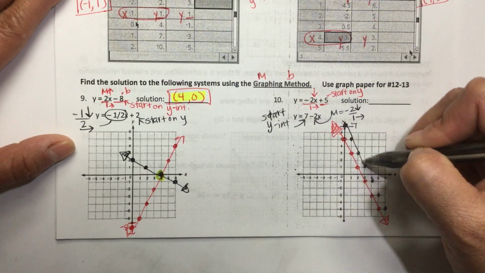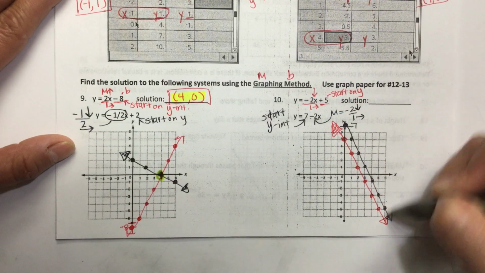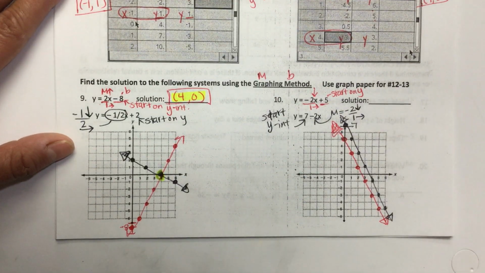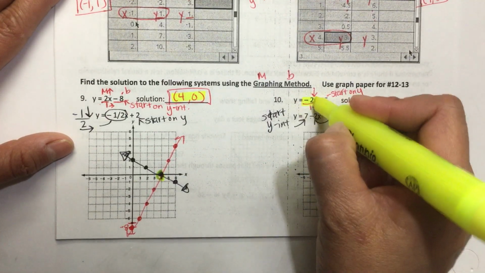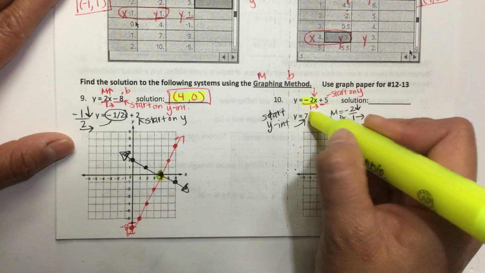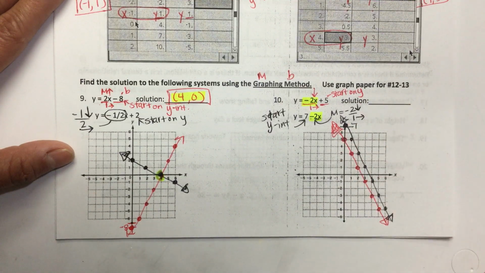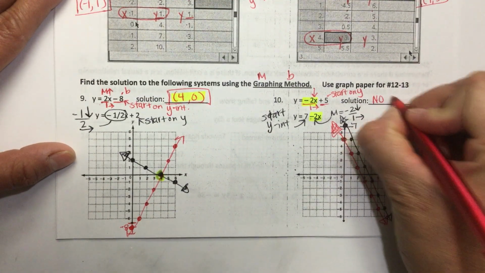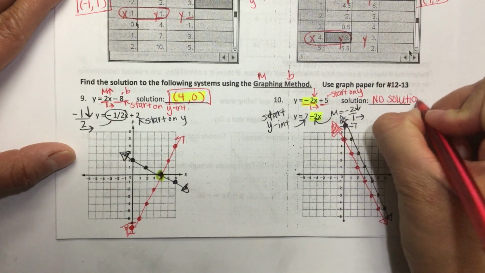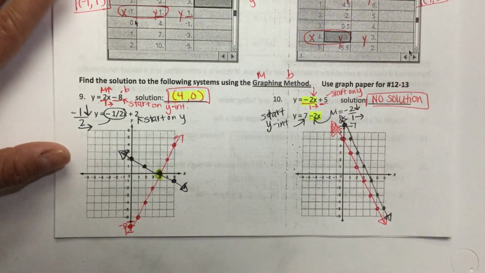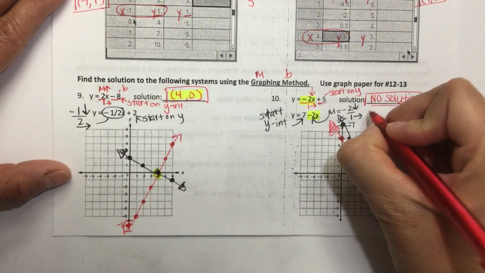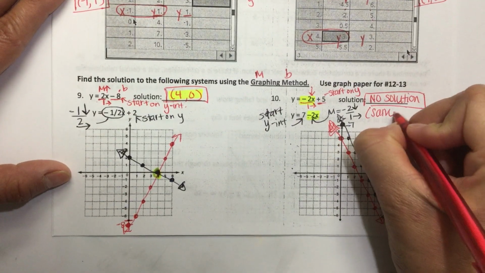What you notice here is that these two lines never cross, they never intersect. And what you can recognize is your slope is negative 2 in each of the equations. When these two lines don't intersect and the slope is the same, we say there is no solution to this system of equations. No solution for this graph. You want to remember, same slope.